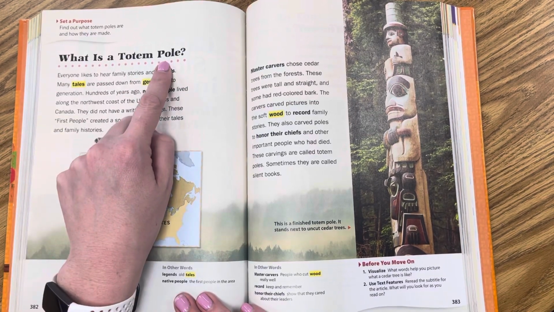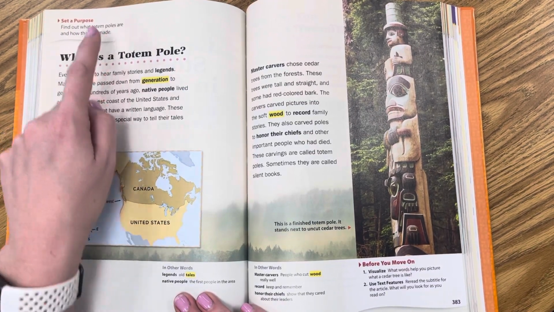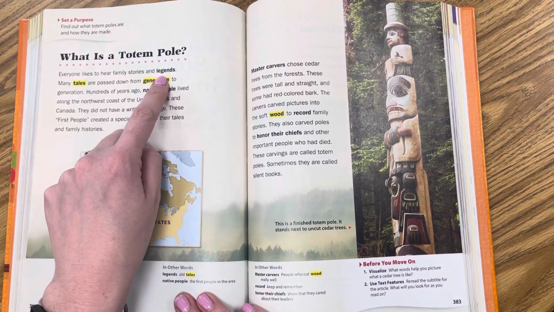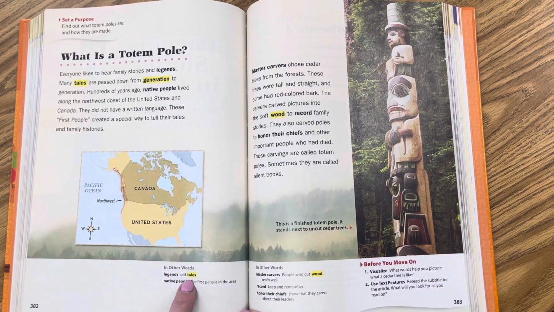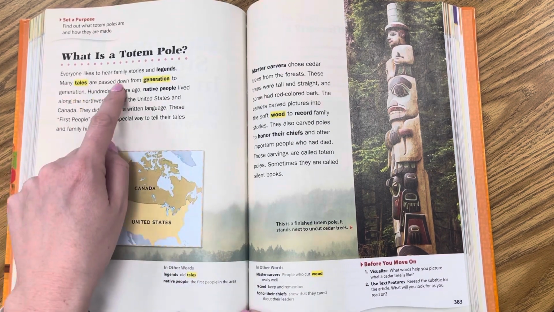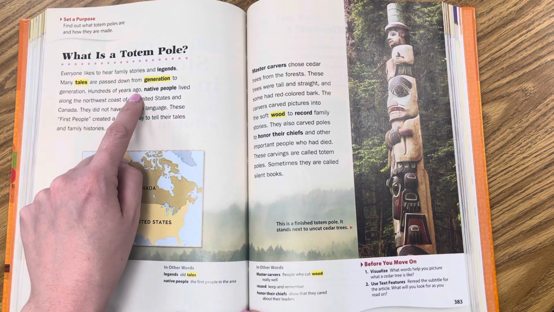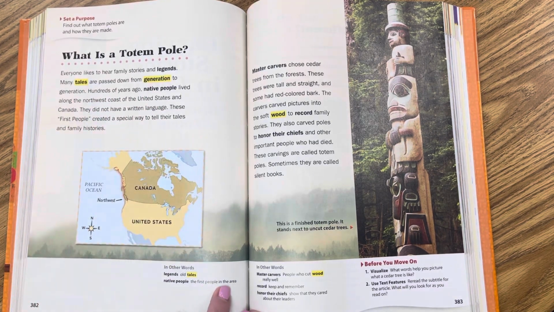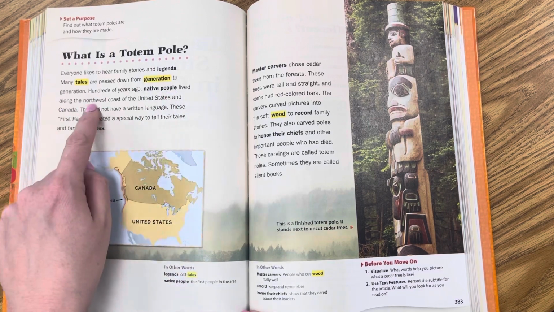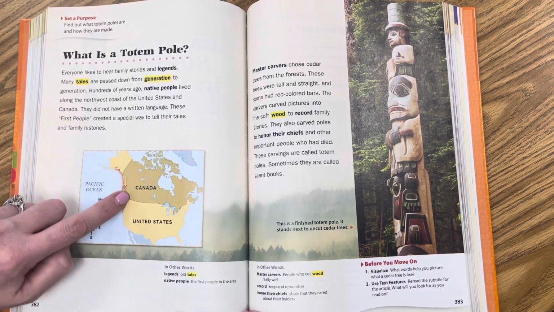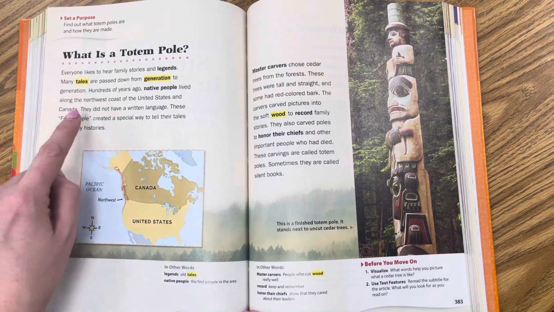What is a totem pole? Oh, look, find out what totem poles are. It's going to tell us right here. Everyone likes to hear family stories and legends. And if I look down here, legends are old tales. Many tales are passed down from generation to generation. Hundreds of years ago, native people, or the first people in the area, lived along the northwest coast of the United States and Canada. So you can see right here, it's kind of red. That's where they lived.